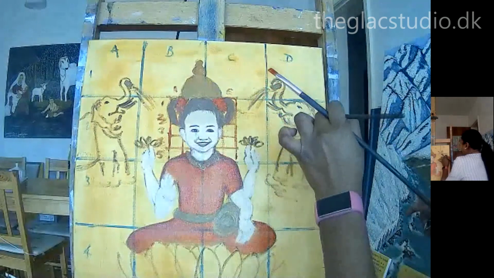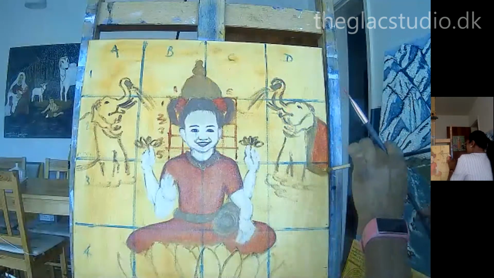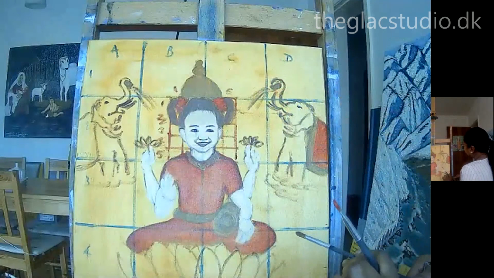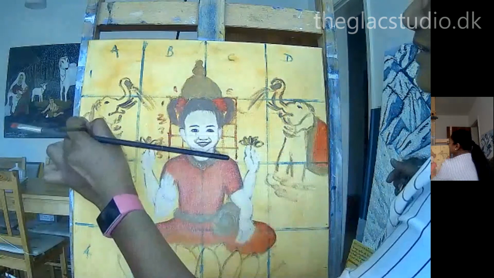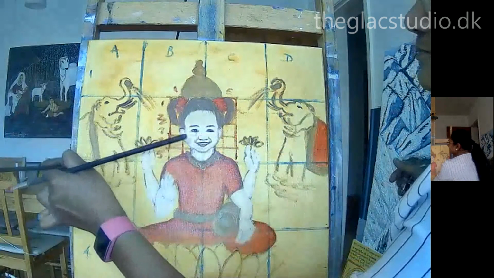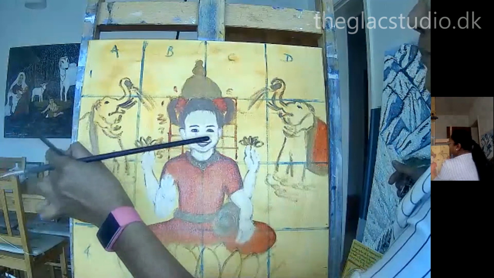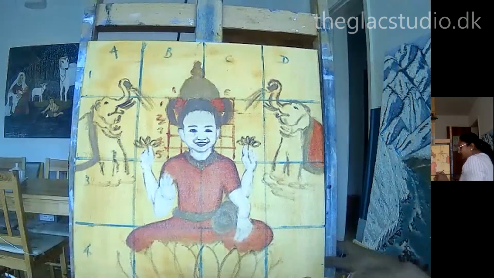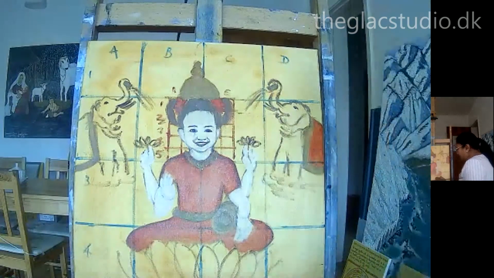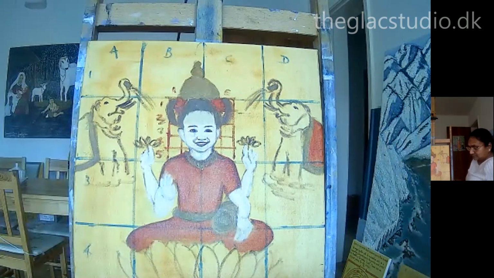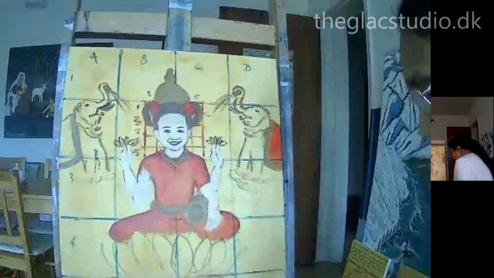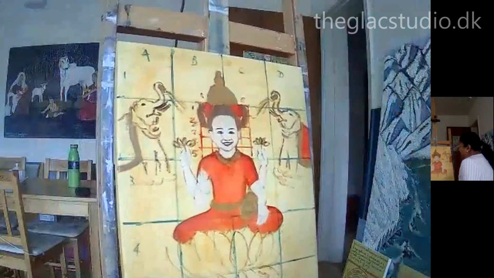It is blending with all the previous grid colors. It's fine. I'm not worried about it. It works. Gonna do that for the other. Let me show you, turn this around so you can see a little more of the side.